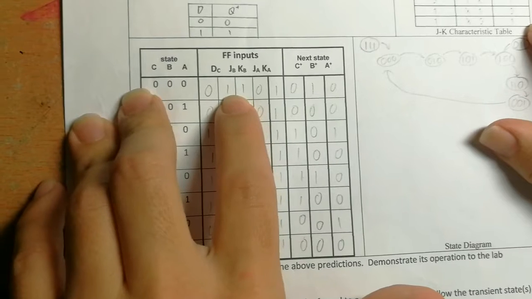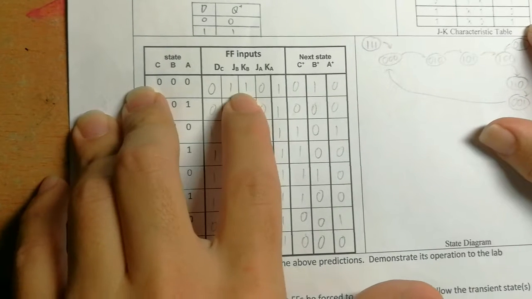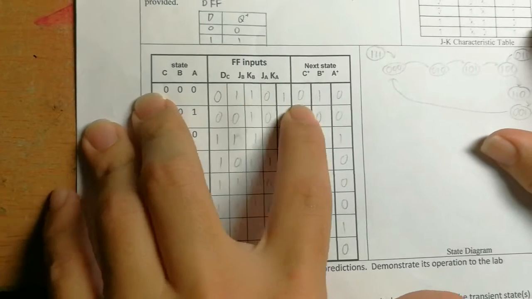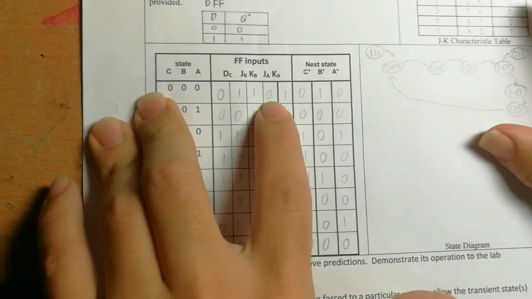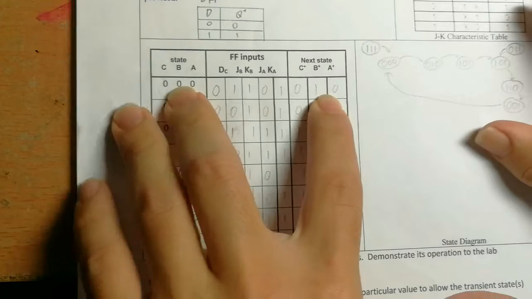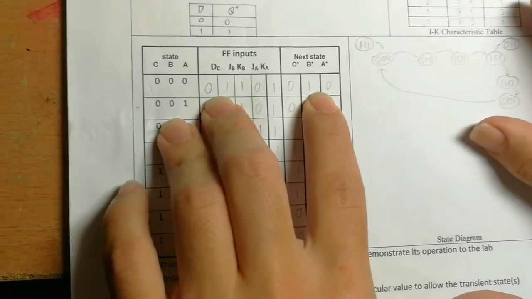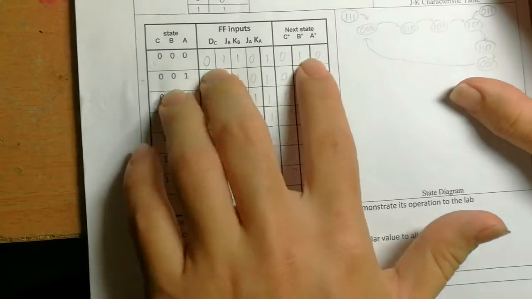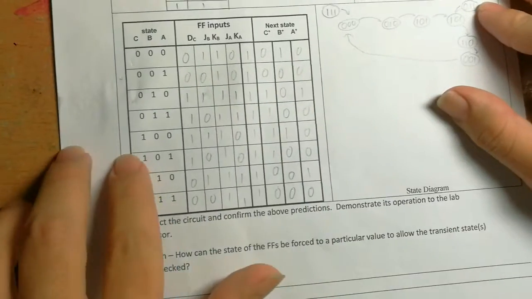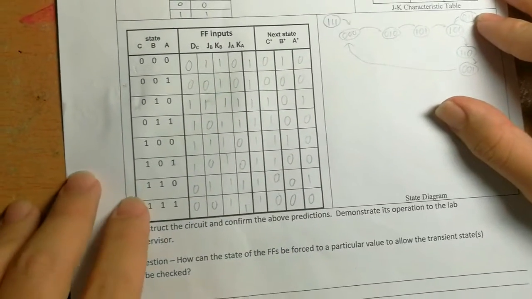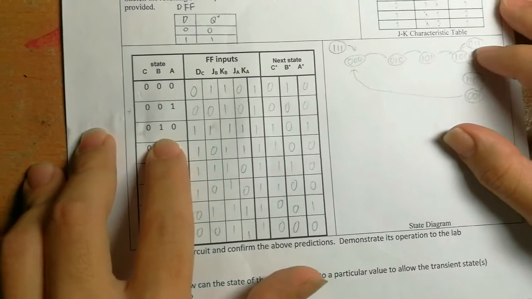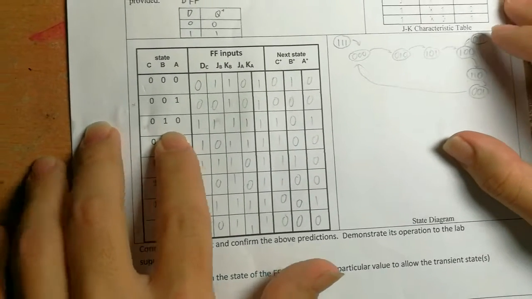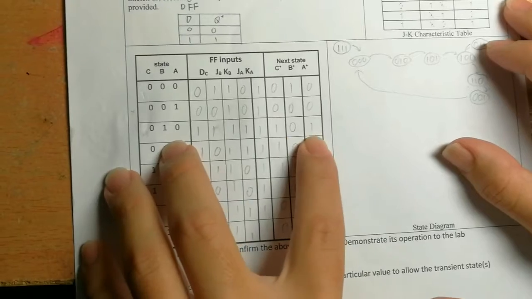JK of B is 1, 1, then it will become 1, and JK of A is 0, 1, then the next state of A is 0. Then from this next state we go to 0, 1, 0, which is here, and we use the same way to find the next state, which is 1, 0, 1.